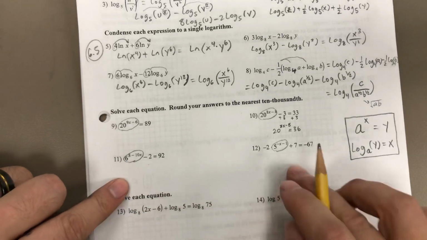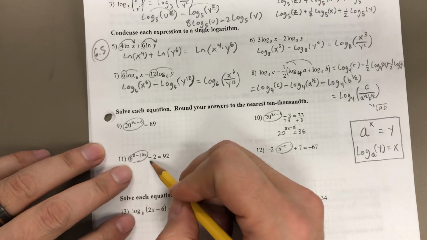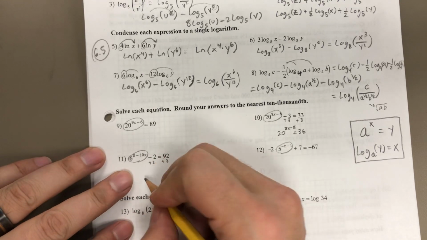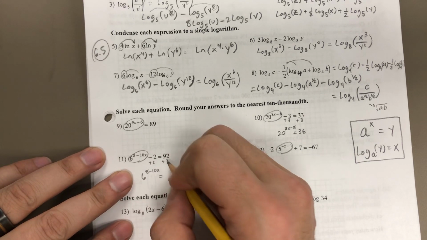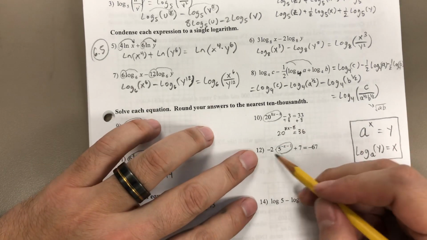I'm going to do that for all of these real quick, just to show you that it's the same step every time. To get this exponent by itself, I need to get rid of minus 2, so I'm going to add 2 to both sides. So then I get 6 to the power of 8 minus 10x is equal to 92 plus 2, which is 94. Then I got some other stuff that I got to do here.